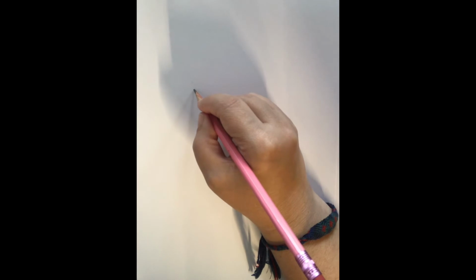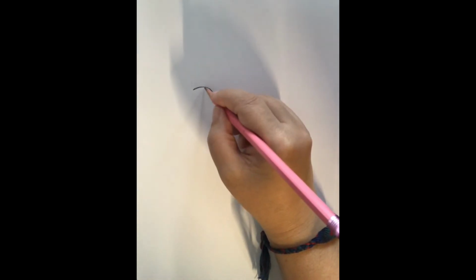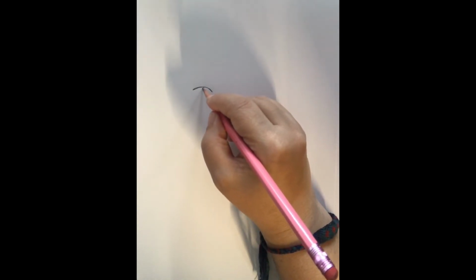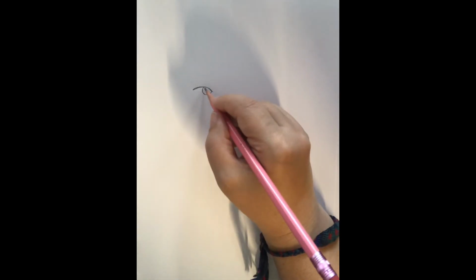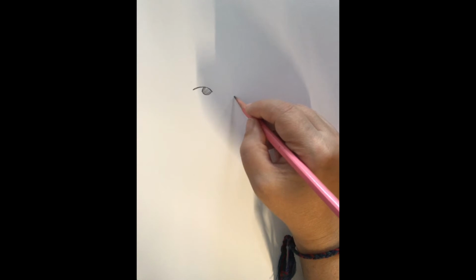Good morning, students. Today we're going to be working on a step-by-step guided drawing of Lady with an Ermine by Leonardo DaVinci. And we're going to start with a line, just like this. I'm going to go over it a few times just so it's a little bit darker, as I do. And then I'm going to put a circle just like that. I'm going to shade it in just a little bit. And then I'm going to do the same thing on the other side.